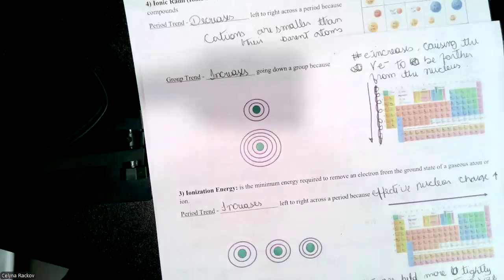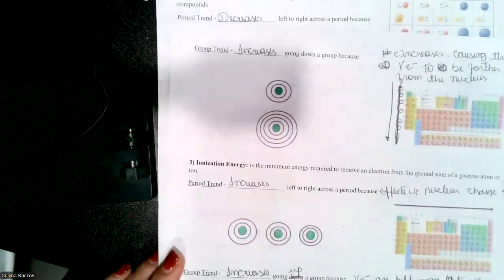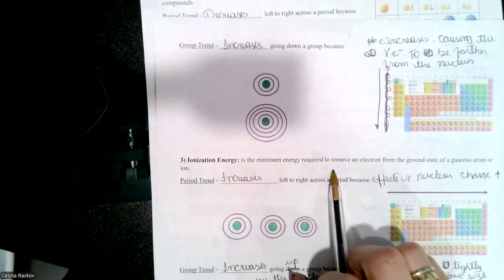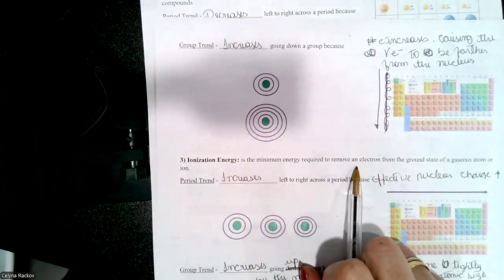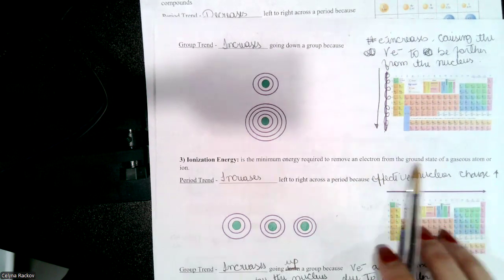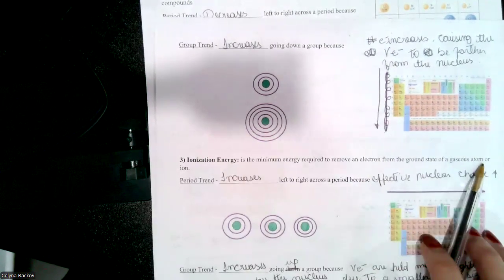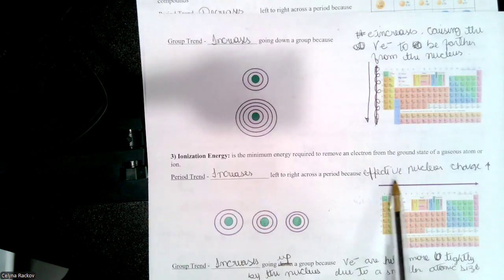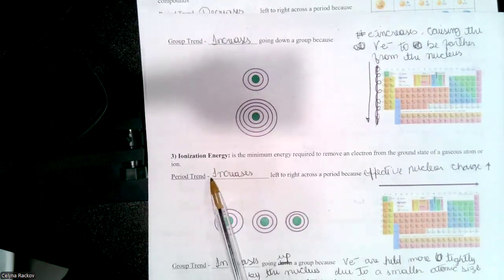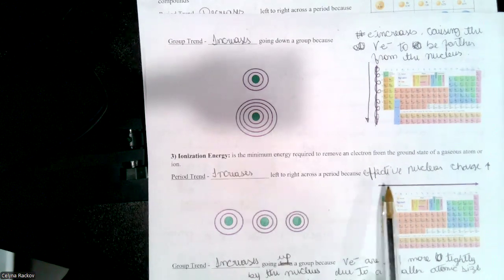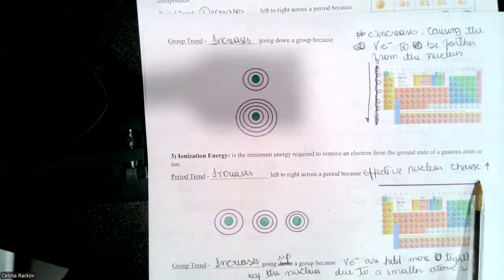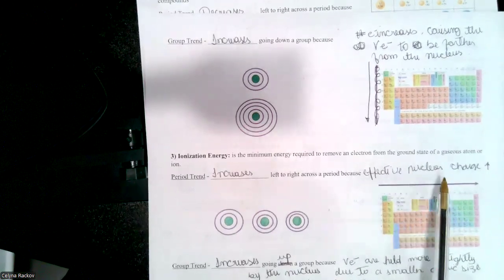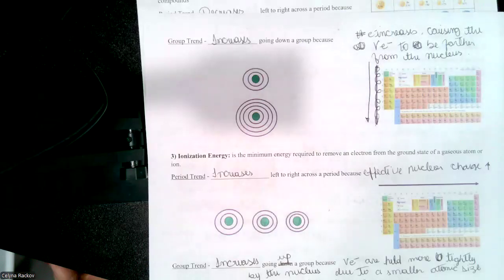Right? Okay. The next is ionization energy. Ionization energy is the minimum energy required to remove an electron from the ground state of a gaseous atom or ion. The ionization energy increases from left to right in the periodic table because the effective nuclear charge also increases.